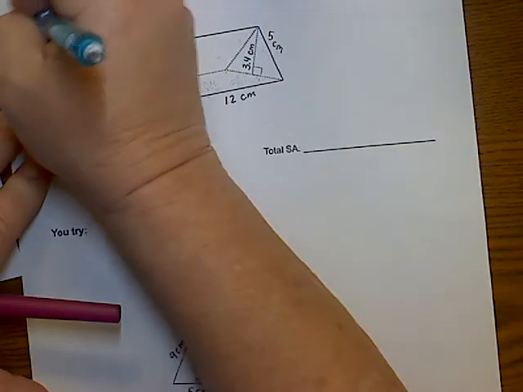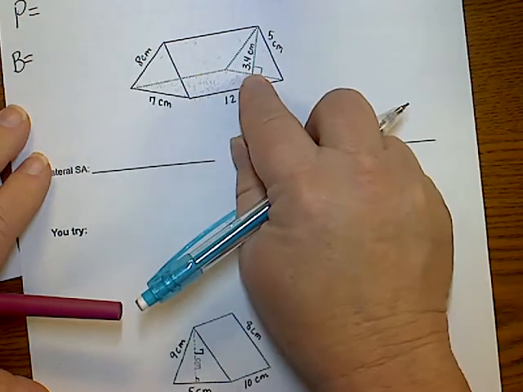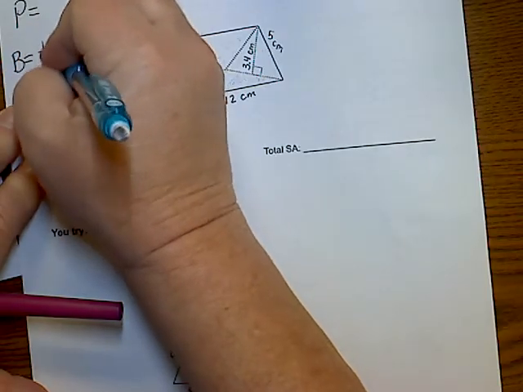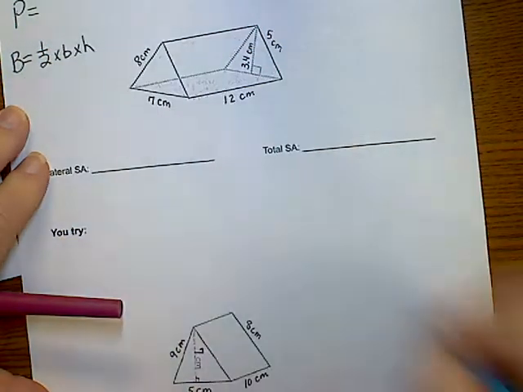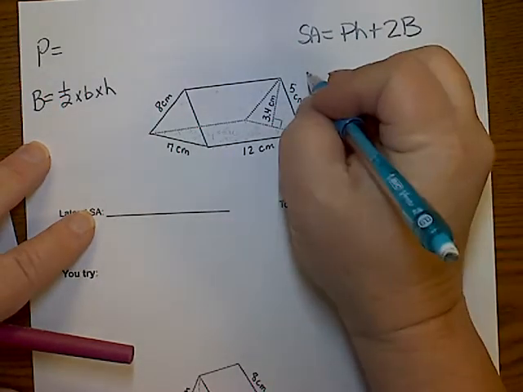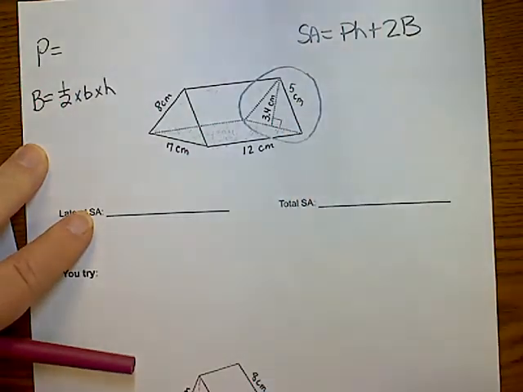I got P, I got big B, and it's a triangle. Soon you're going to be going back and forth, but today we're just doing triangles. 1/2 times little b times h, okay? All right, so I got everything written down. I'm going to circle my base, and I am choosing to circle the one that has the right angle.